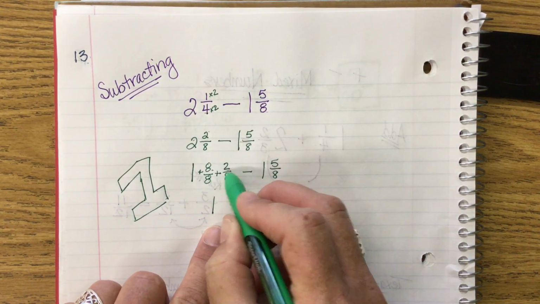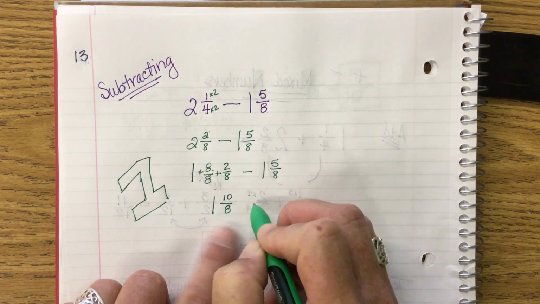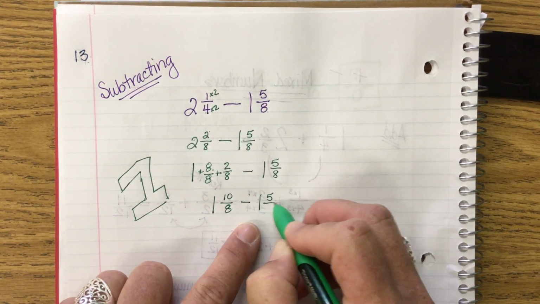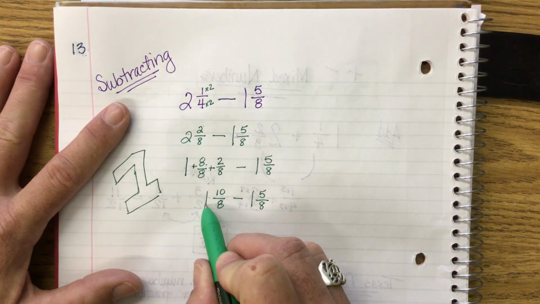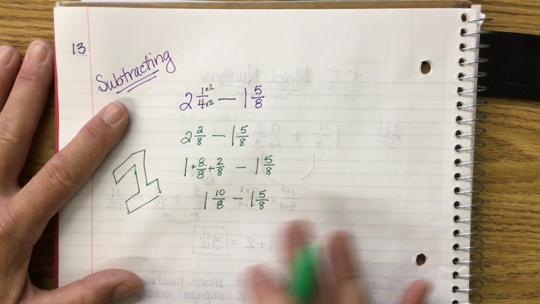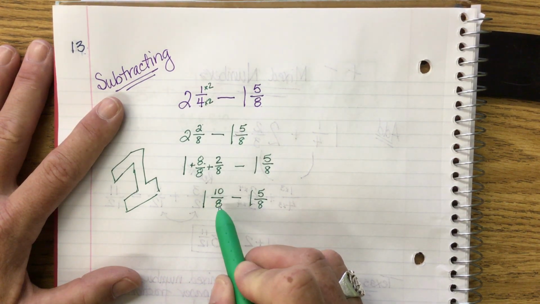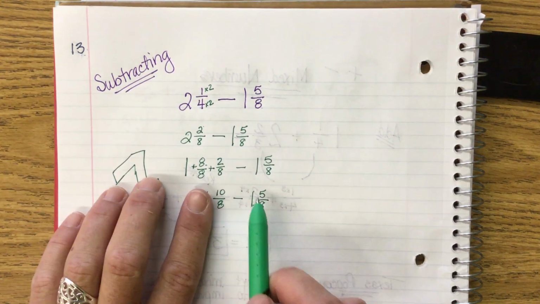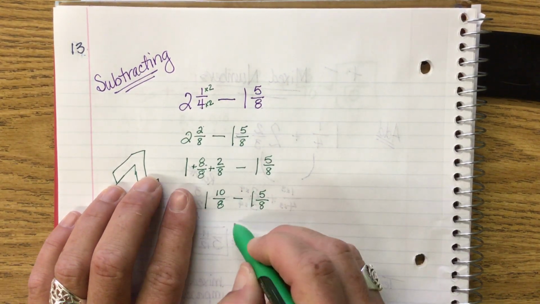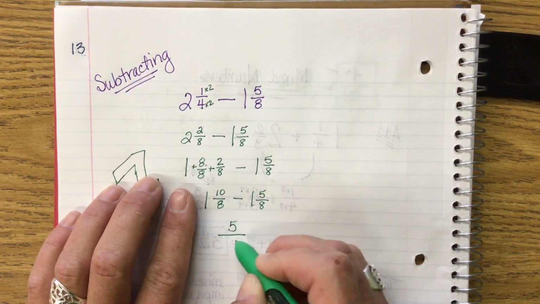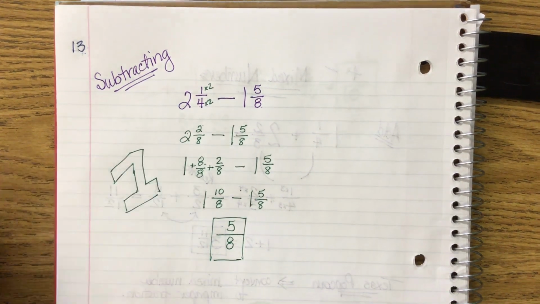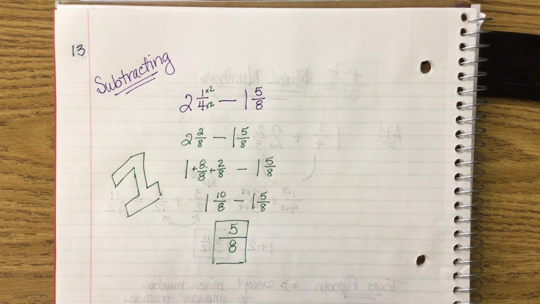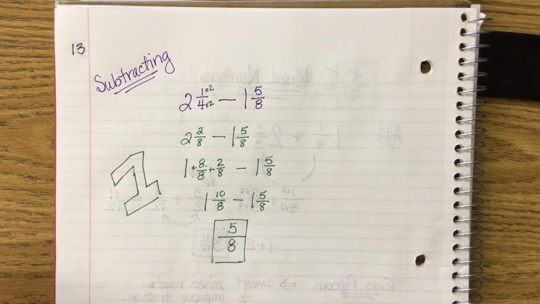So 1 and 10/8, subtract 1 and 5/8. Okay? Now if you notice, the 1 can subtract the other 1, so I no longer have any whole numbers, do I? So 10/8, so now it's just the numerator. 10 minus 5 is 5, and we leave the denominator the same. Okay? There you go.